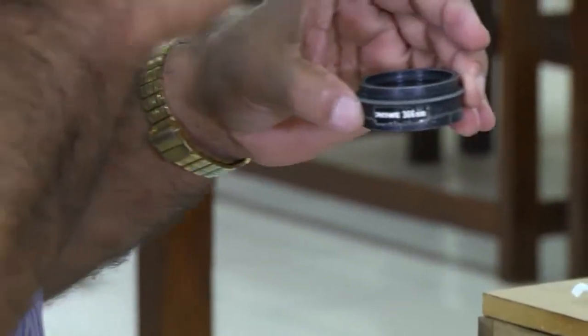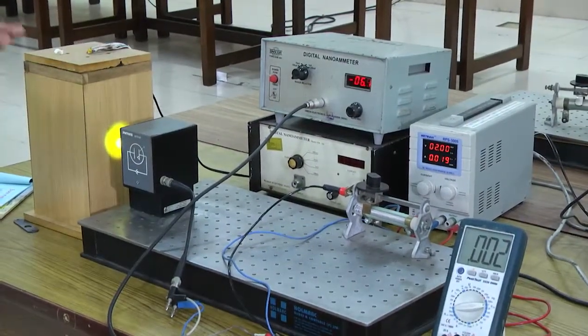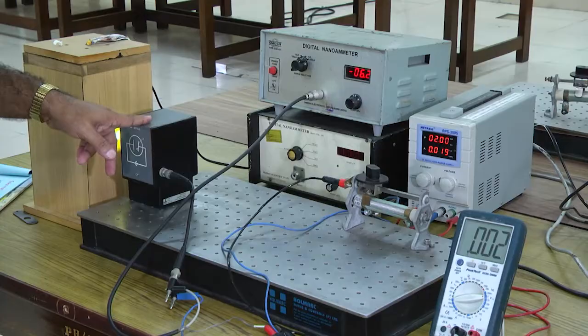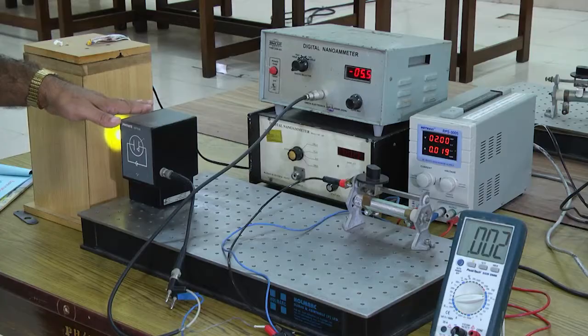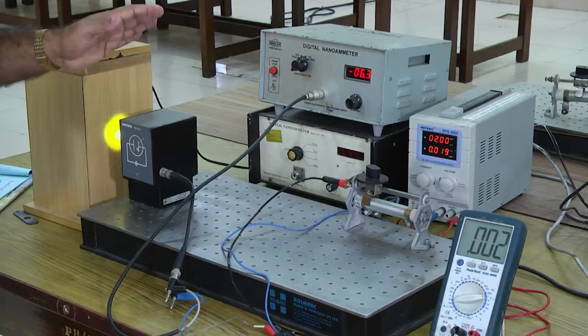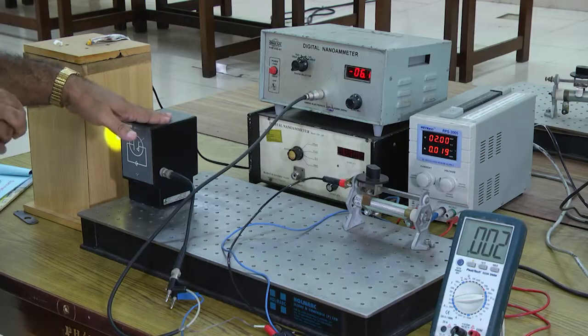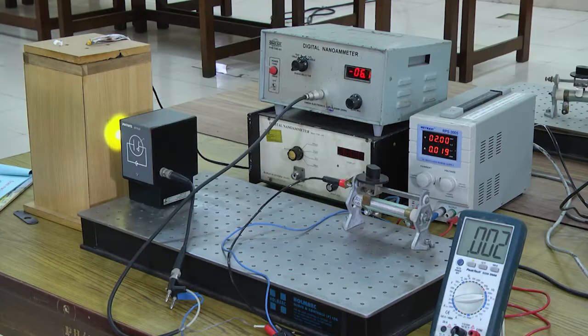When we use this higher wavelength, that means lower frequency, so h nu corresponding to this frequency, what about the energy of these photons?